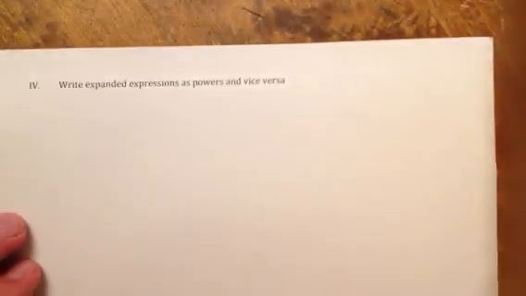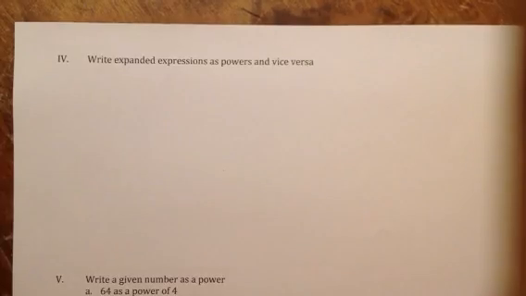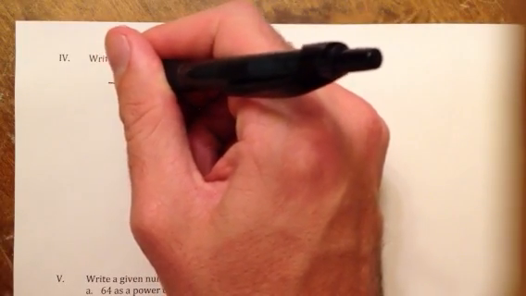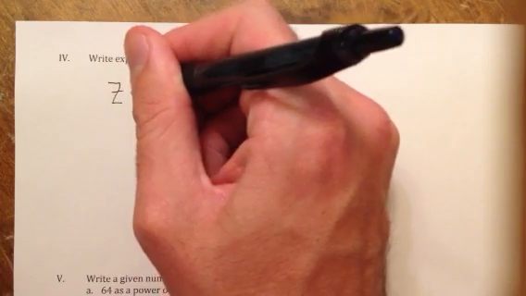Next thing that we should be able to do is take expanded expressions and write them back as a power. Okay, so kind of what we were looking at in that first section. So let's take a tricky one. We'll start a little tricky and then we'll get really tricky.